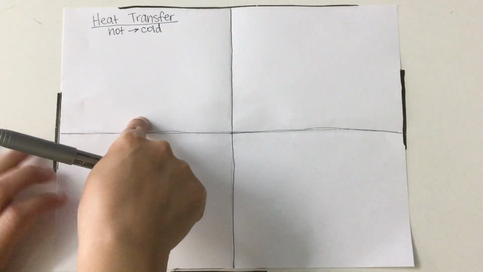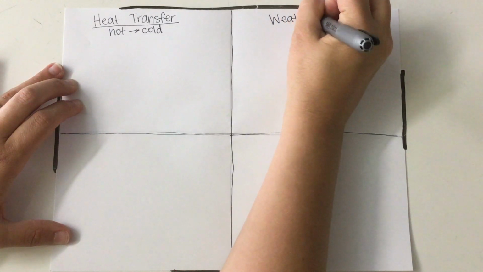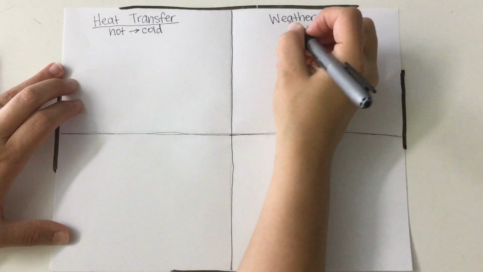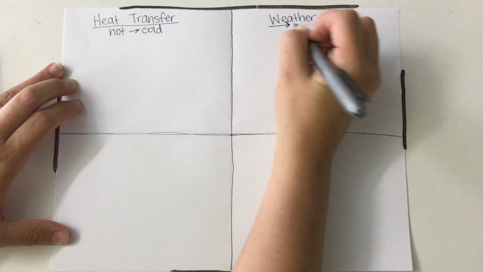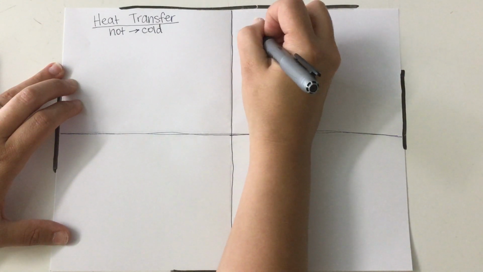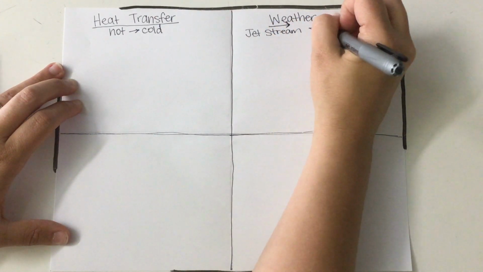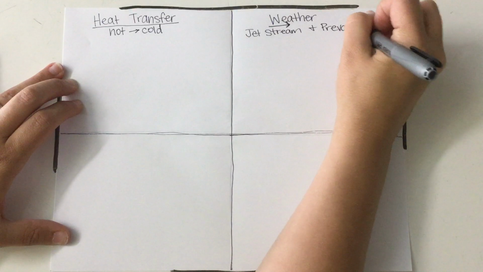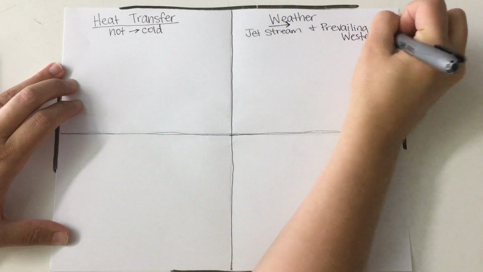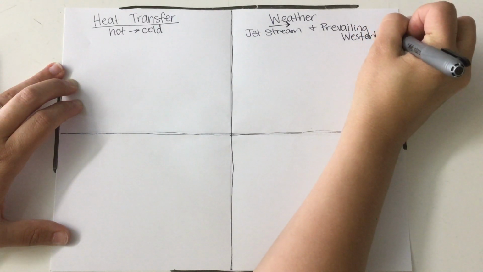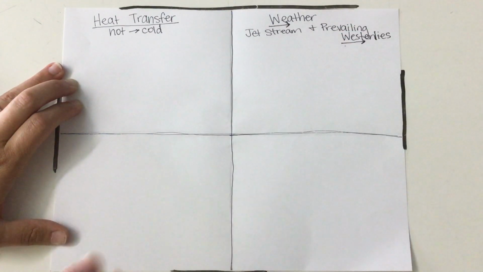Next unit we covered after heat transfer was weather. So you'll go ahead and label that box weather. And before we move on from weather, I want you to draw your arrow from west to east, because remember that weather moves from west to east, and this is due to the jet stream and the prevailing westerlies. They both push our weather systems from west to east. Remember that winds are named by the direction in which they blow from. So they blow from the west to the east, the prevailing westerlies.